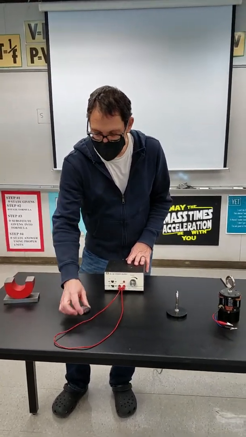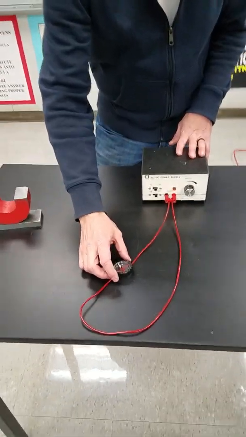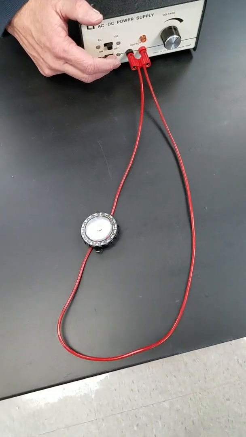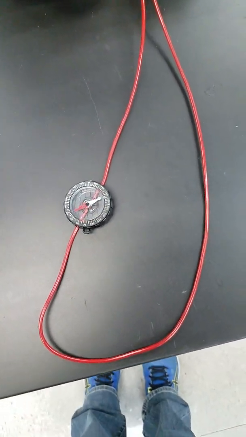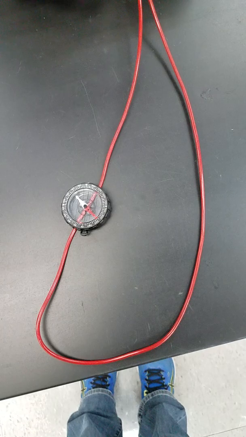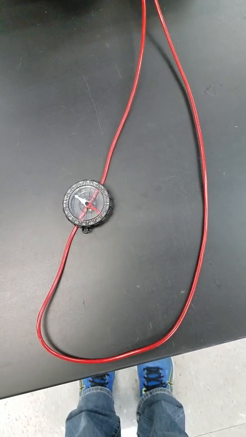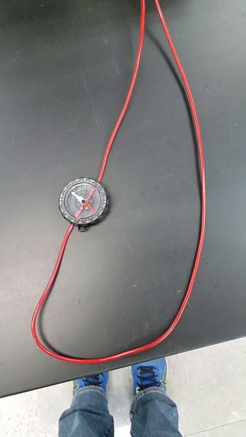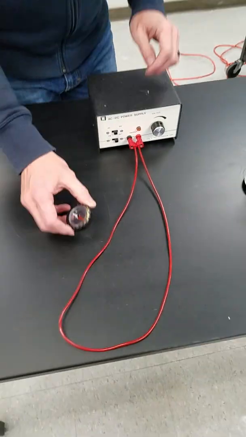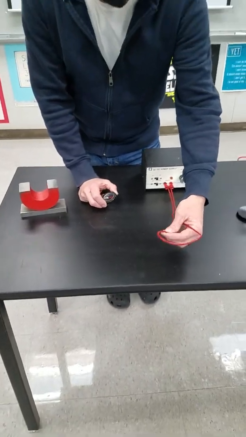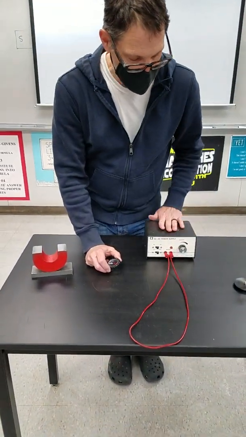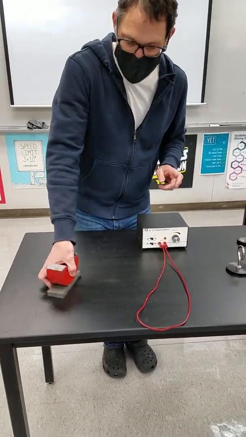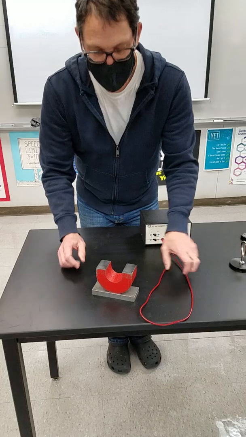So, if I put this compass on the wire, and then go ahead and turn on the electricity, you'll see that the compass needle moves when the electricity has been turned on. Okay, showing us that there is in fact a magnetic field that is surrounding this wire as it's hooked into this power source.